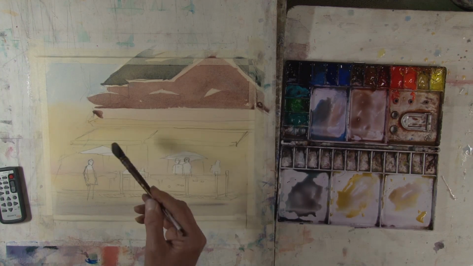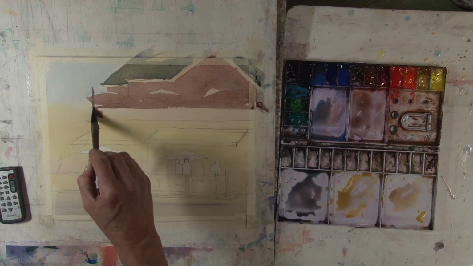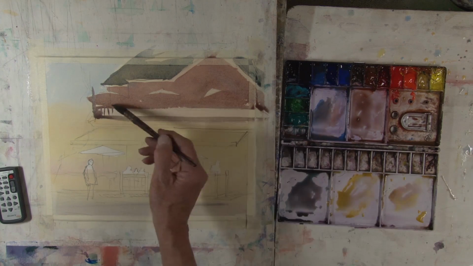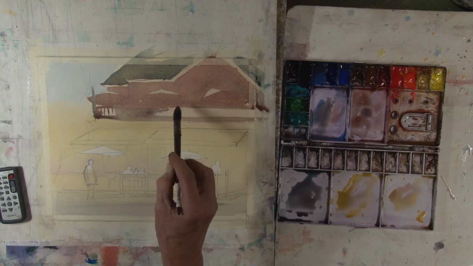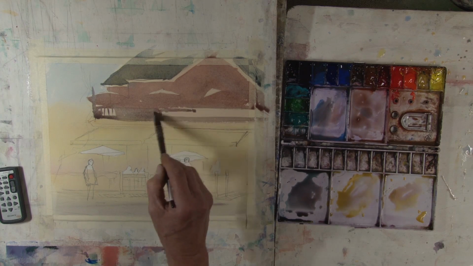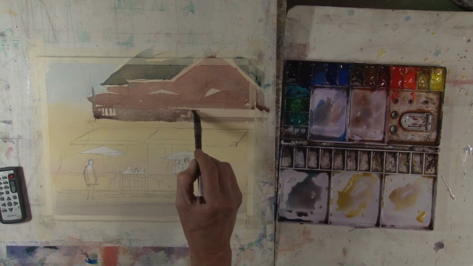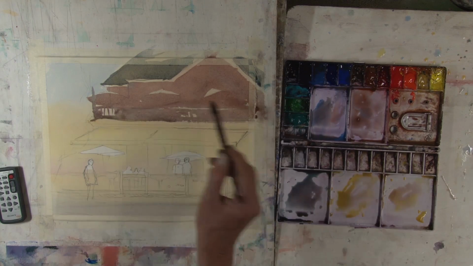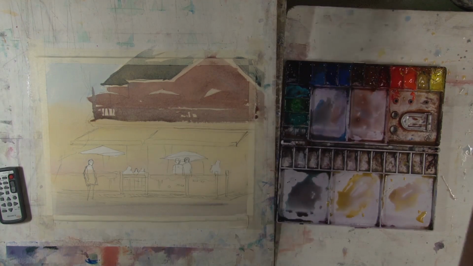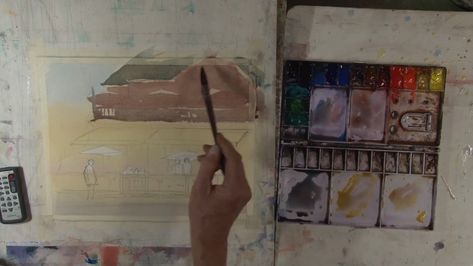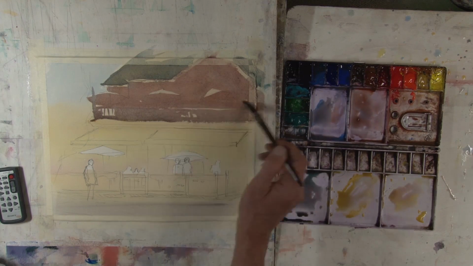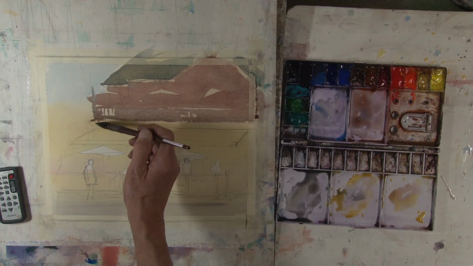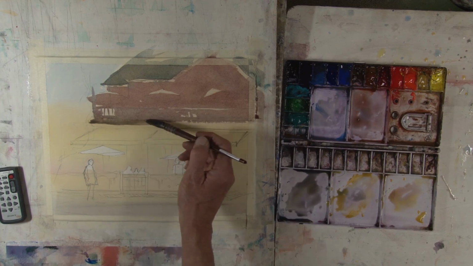And sort of blending off that mixture for this bit of a roof. Yeah, I'm just trying to blend things in. It's looking really cut out. So this part here is quite dark.